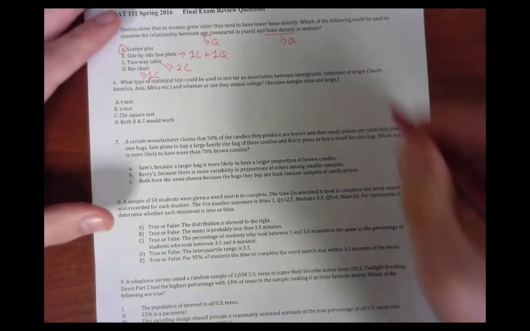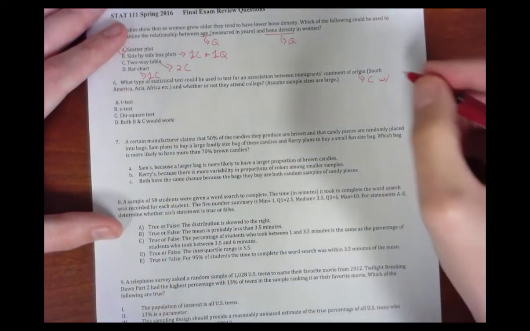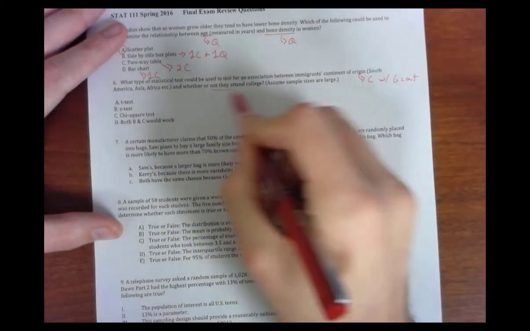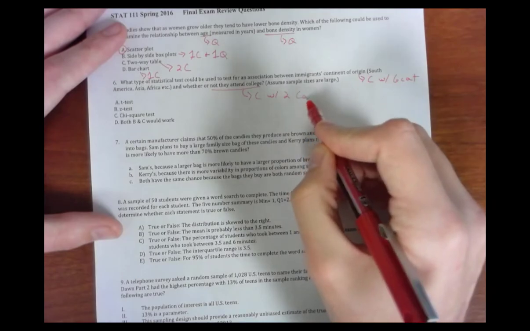6 says, what type of statistical test could be used to test for an association between immigrants' continent of origin and whether or not they attended college? So this is a categorical variable with 1, 2, 3, 4, 5, or 6 categories. And this is a categorical variable with 2 categories.